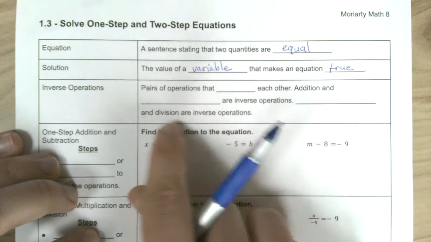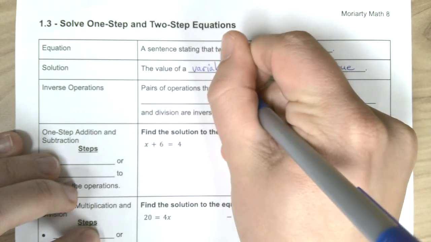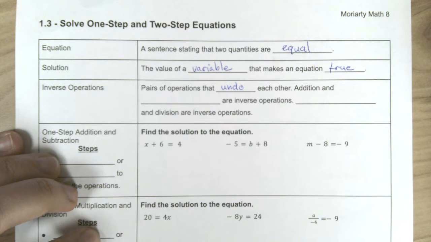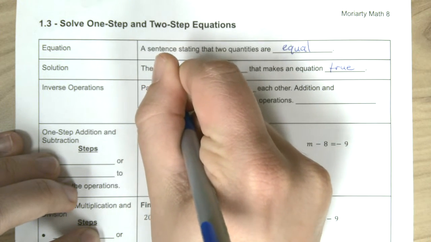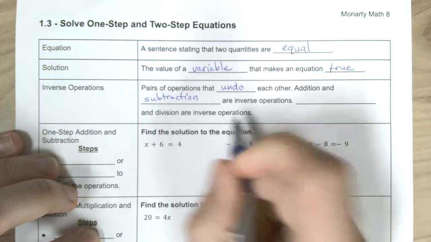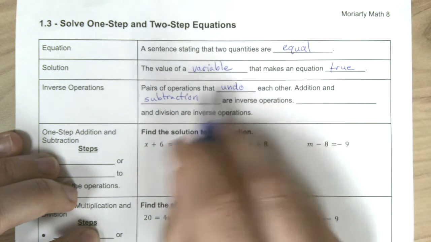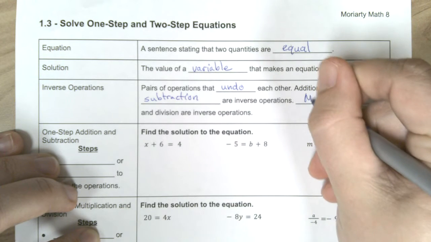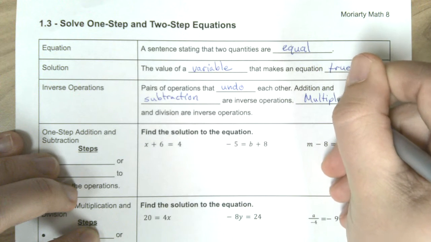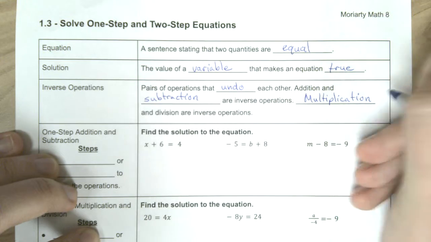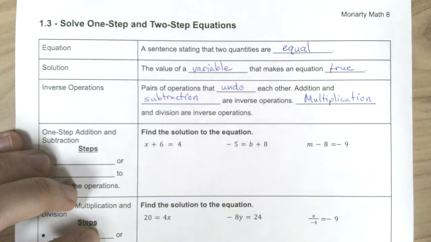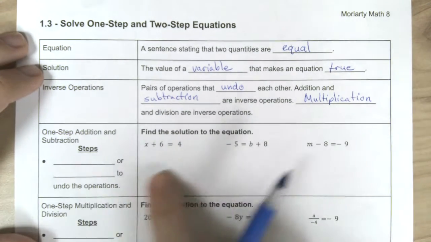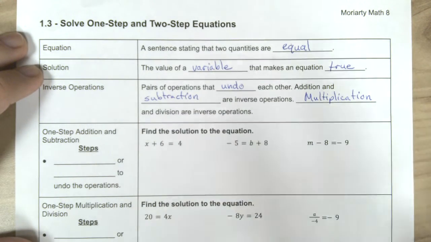Inverse operations are going to be pairs of operations that undo each other. So for example, addition and subtraction are inverse operations because addition undoes subtraction and vice versa. And then multiplication and division are inverse operations because those undo each other as well. So here are the steps. This is just going to be some one-step stuff, and then we've got some stuff on the back. So here we go.